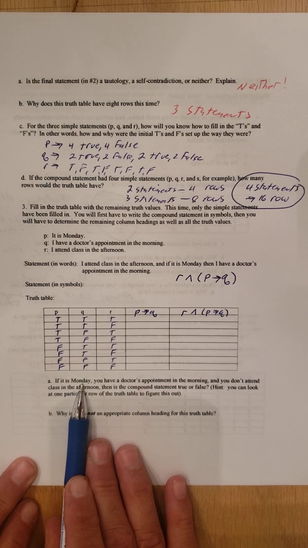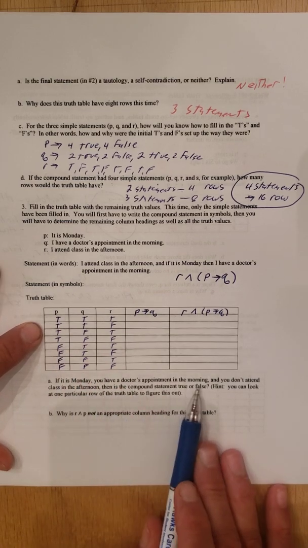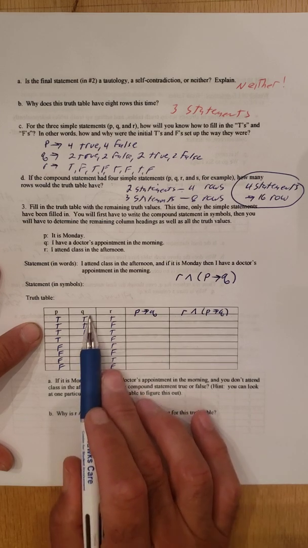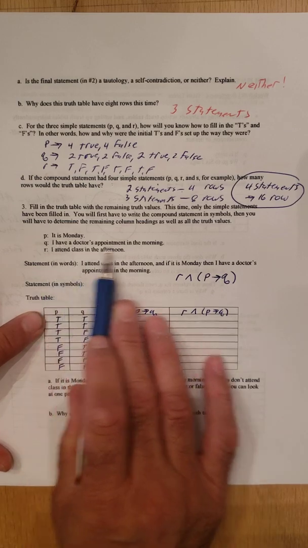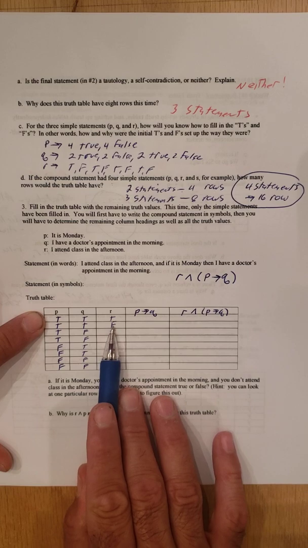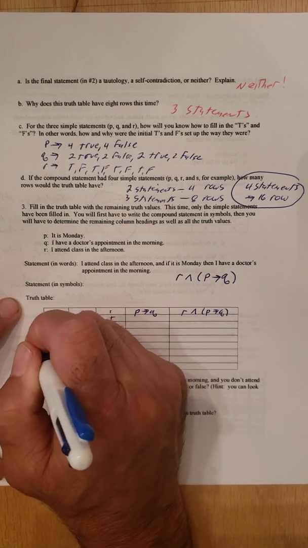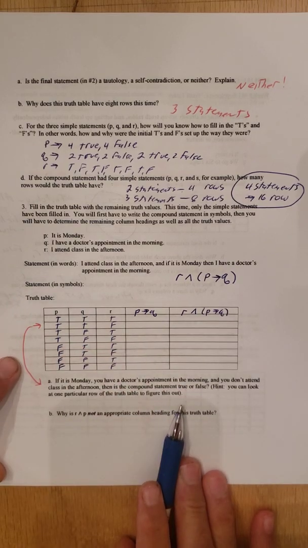So if it is Monday, so P is true, so it's got to be one of these. You have a doctor's appointment, okay, so it's got to be one of these now because Q is true. And you don't attend class in the afternoon, so R is false. So this question A is pointing me towards one row in my truth table.